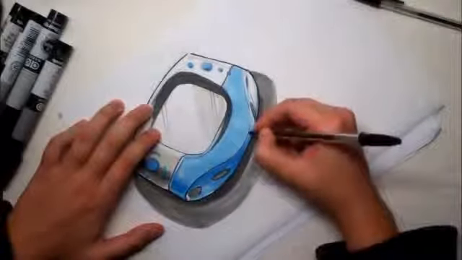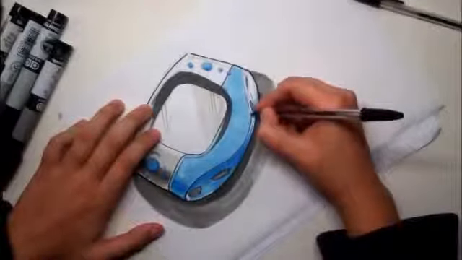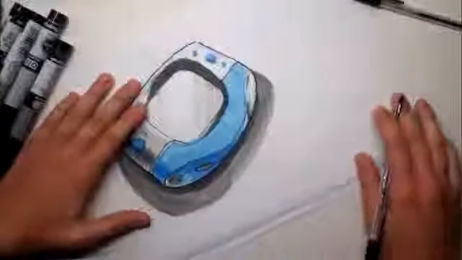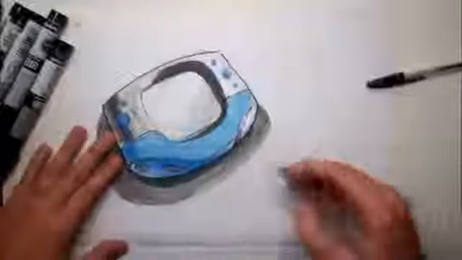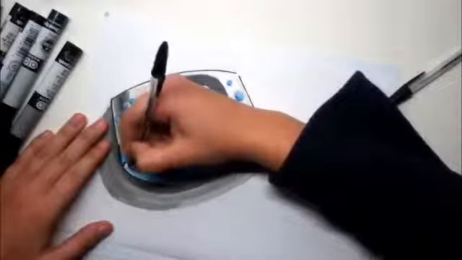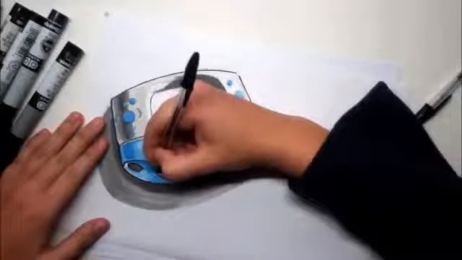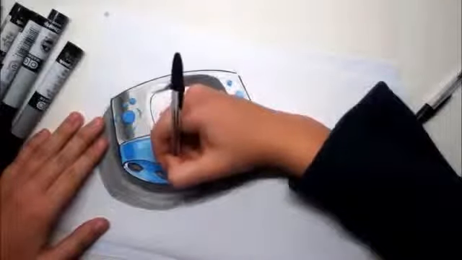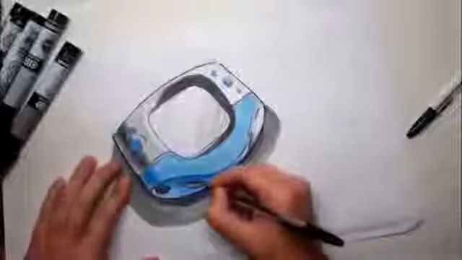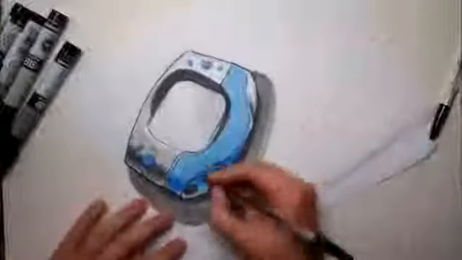Okay, so I'm just fixing things as I go along. Okay, things that I didn't like. So this should be darker. Okay, and this should be darker. Okay, because it's the button there.